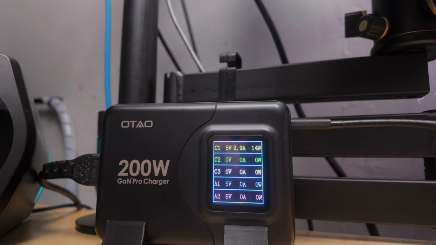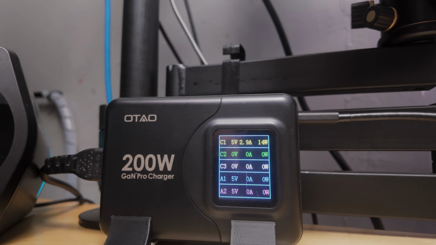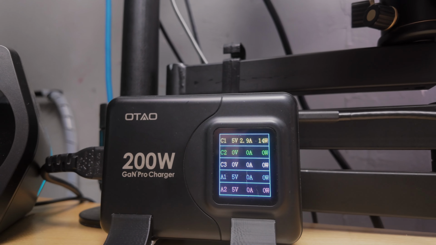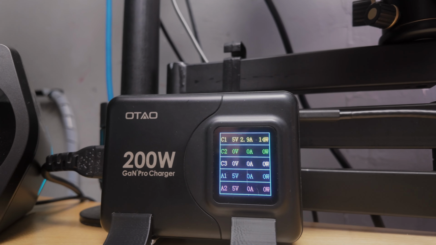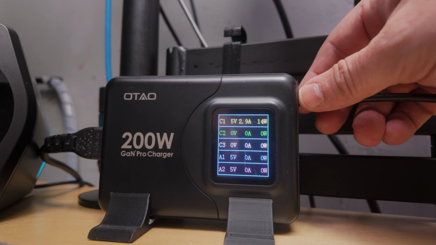Now, for a laptop, that's slow. That's going to take forever to charge. In fact, if I were to use my laptop right now, that won't even be enough power to charge the battery while you're using the laptop.